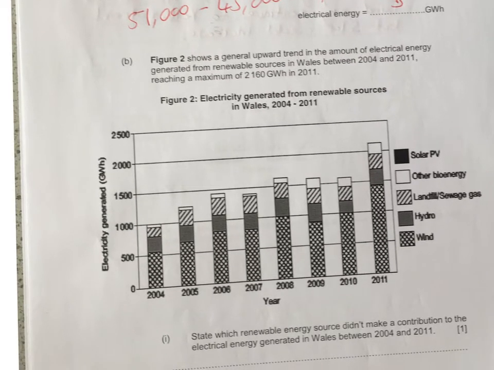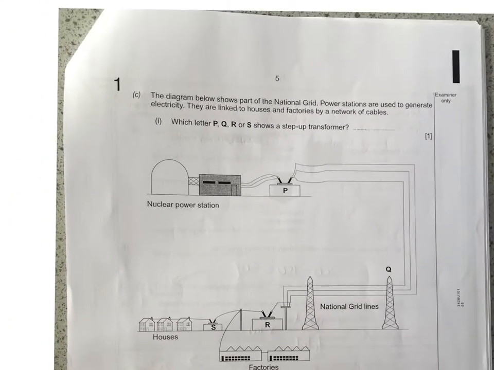Solar was only from 2011. So what they're asking is, how would this bar chart look if it continued? So I think wind would continue with this sort of trend of going upwards, and then these bars would get taller because solar is being added to that. So that's what that question means. Okay, I'm going to go to the third part now.